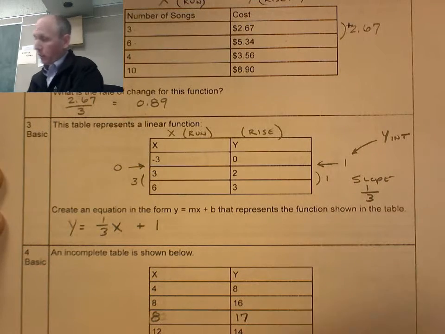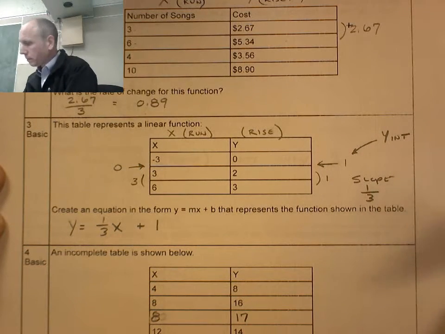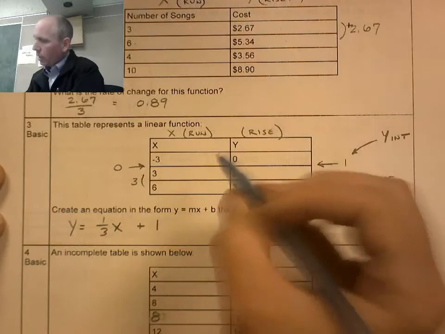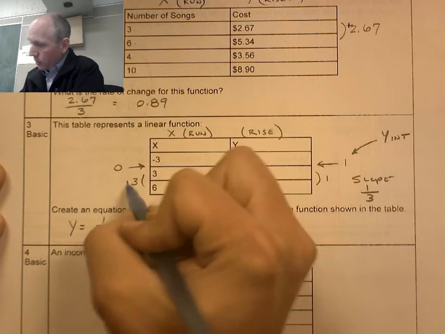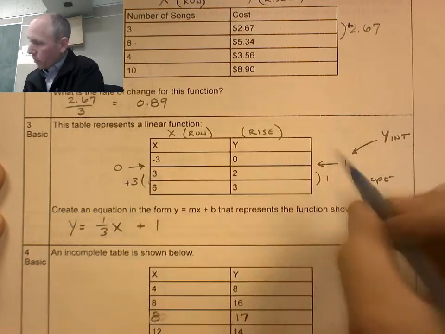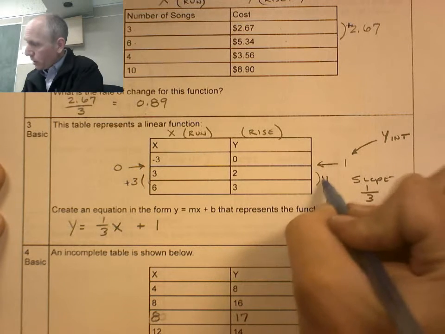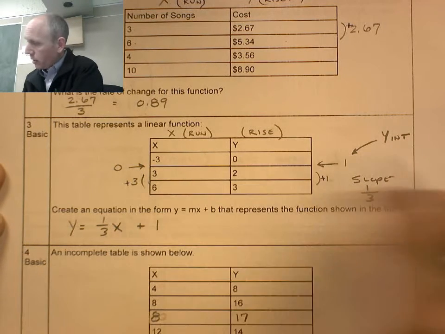This table represents a linear function. Create an equation for it. Okay. Well, I'm going to need my slope. It's asking me to create a slope-intercept equation, y equals mx plus b. Let's find my slope. So I found my change right here. That's going up by 3. I found my change over here. That's going up by 1. So rise over run is 1/3.